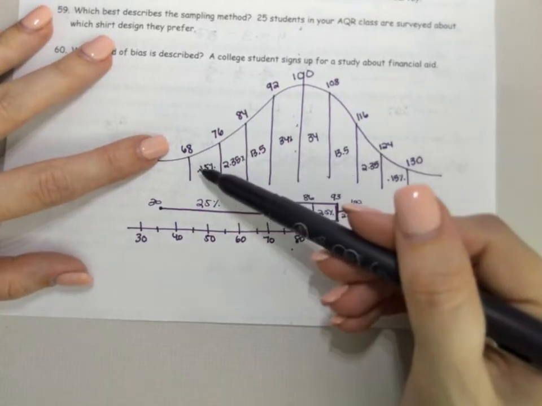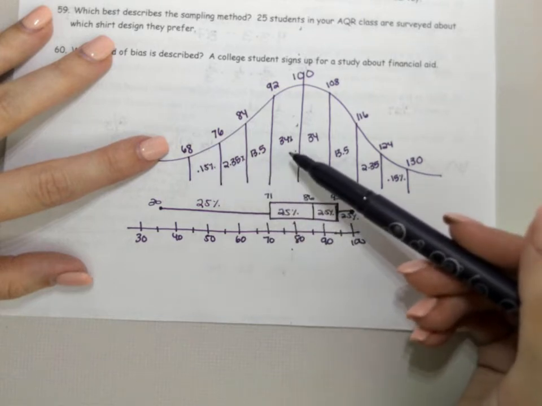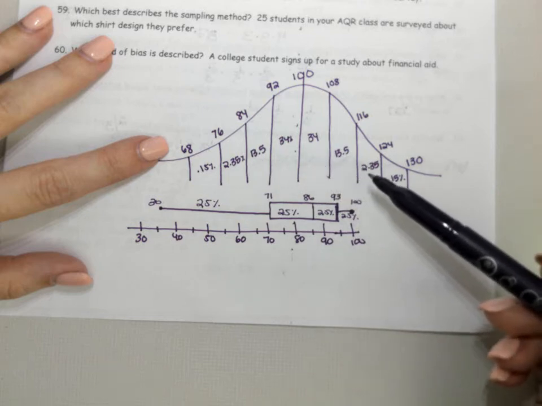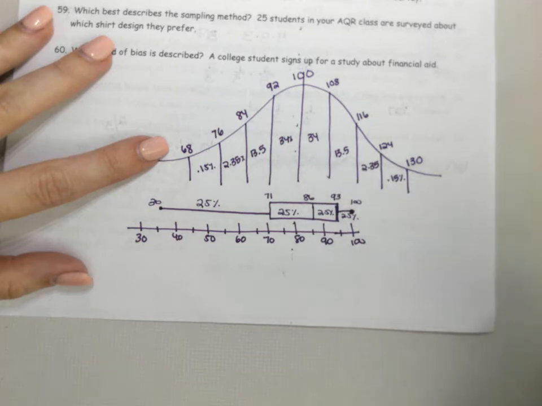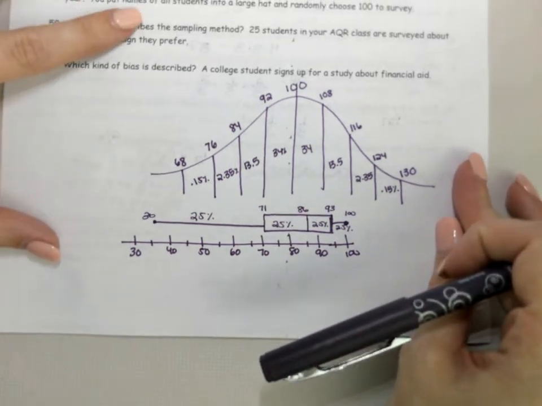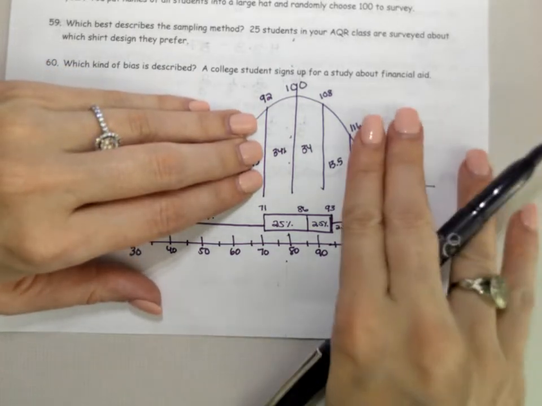So to finish the curve, this is always 0.15%, 2.35%, 13.5%, 34, 34, and it goes back down 13.5, 2.35, 0.15%. So what percent of Wildco cereals have calories between 92, so here, and 116, here?